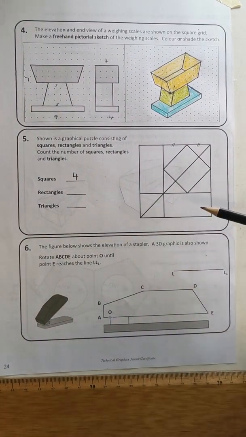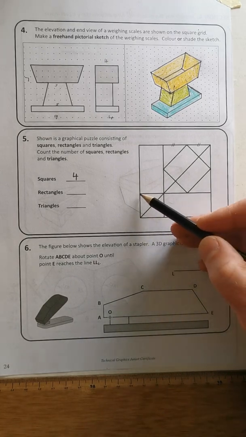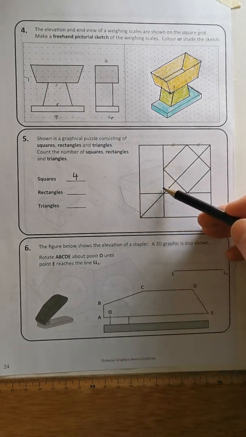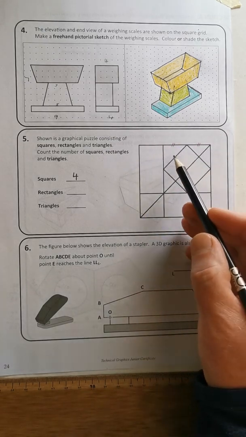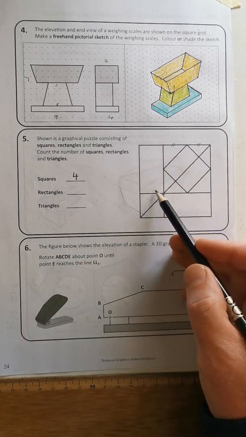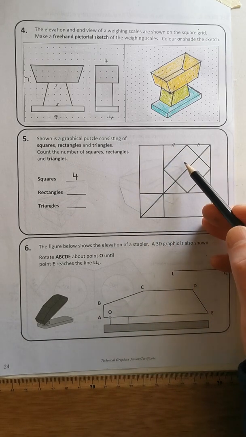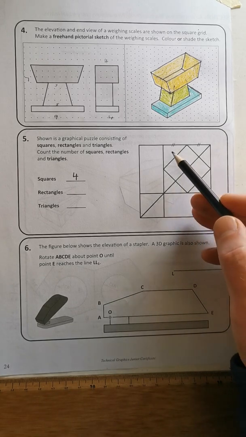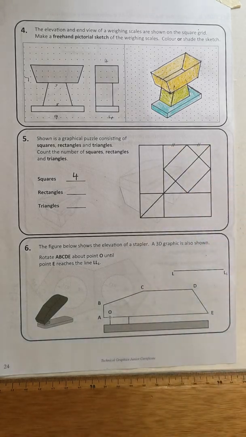Now rectangles, then we're going to have this one, 1, and all of that one there, 2. And this one 3, and all of that one 4, and this rectangle 5, and that rectangle there 6, that one 7, all of that one there 8.